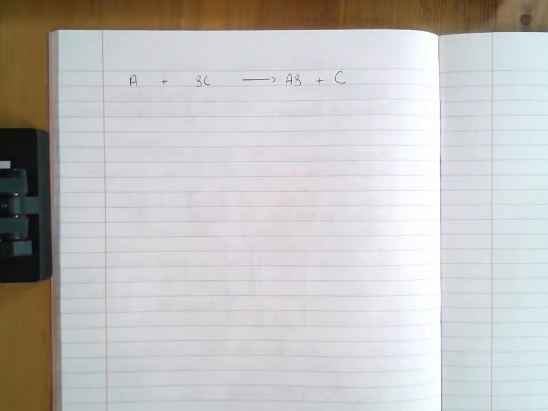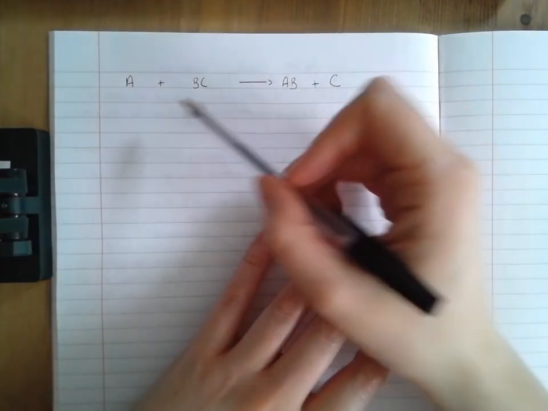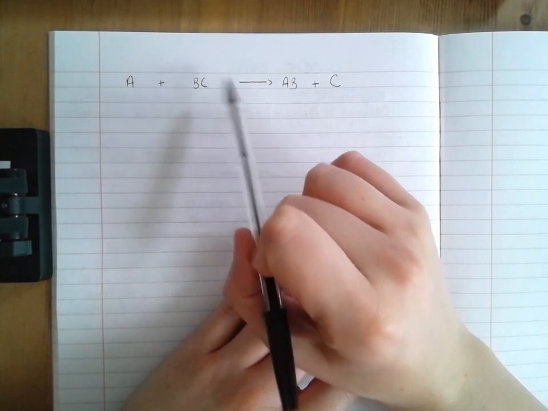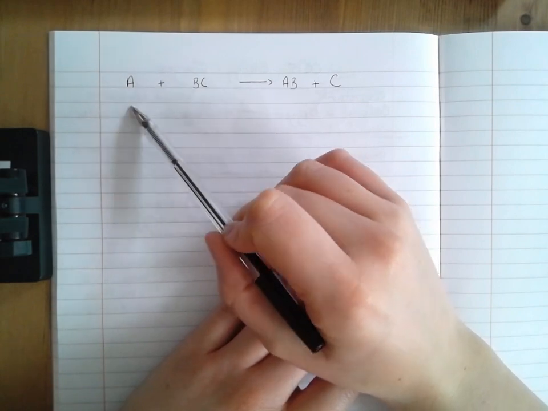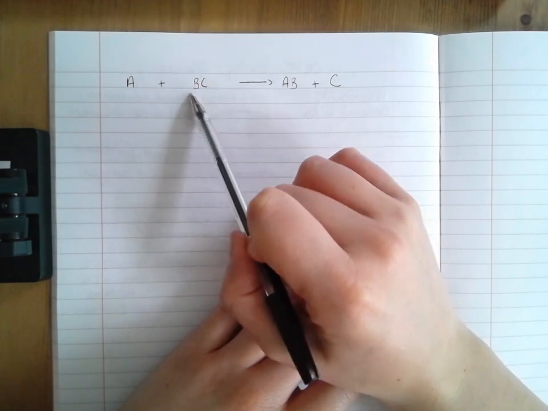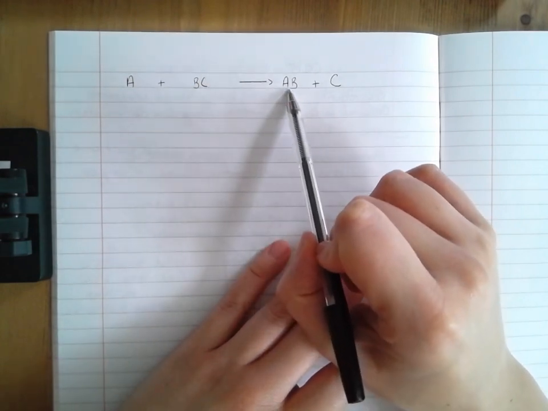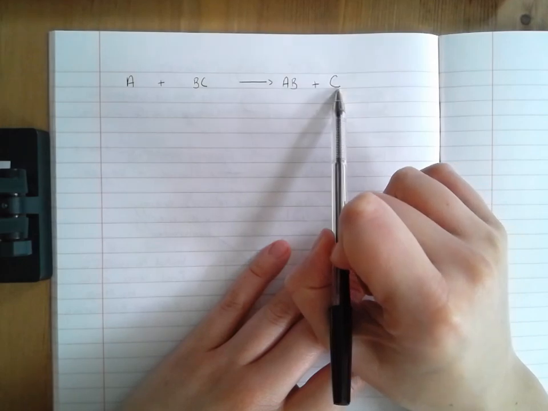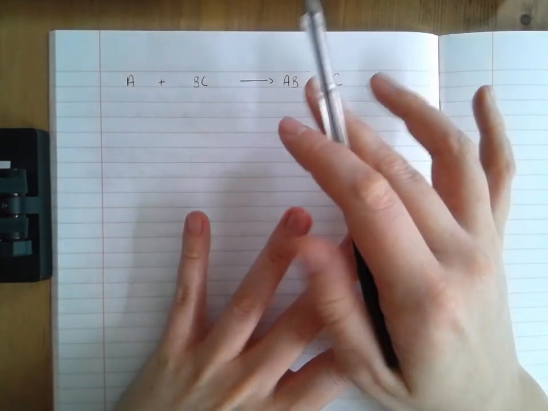In this video, we're going to look at why some chemical reactions are endothermic while other chemical reactions are exothermic. So if we look at the reaction that I've written out, I've got reactant A reacting with my other reactant BC, and that gives me a product AB and another product C. So this is obviously just an imaginary reaction.